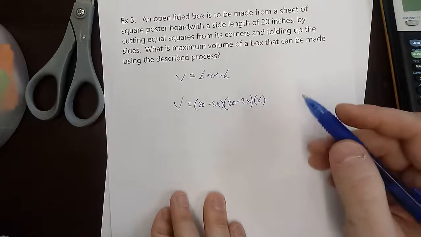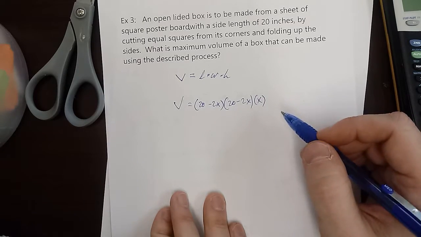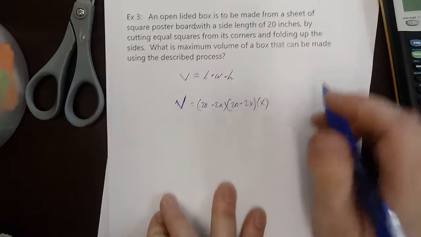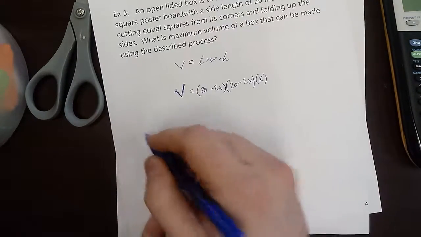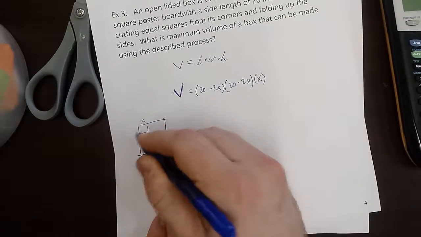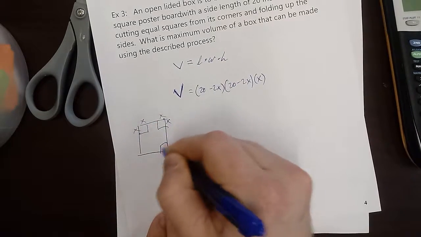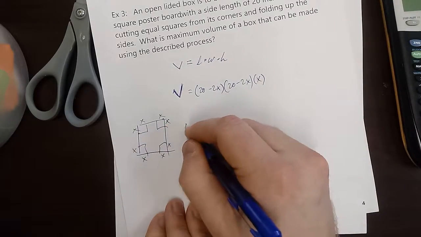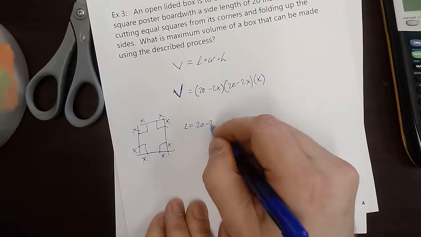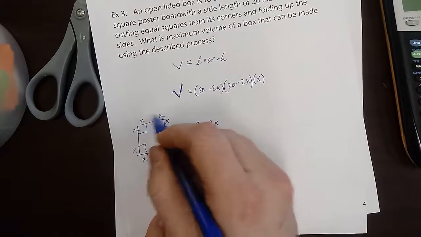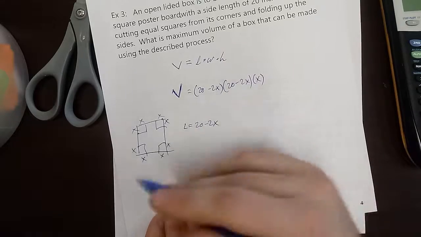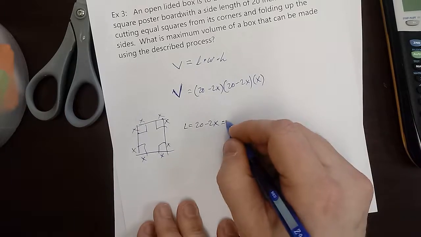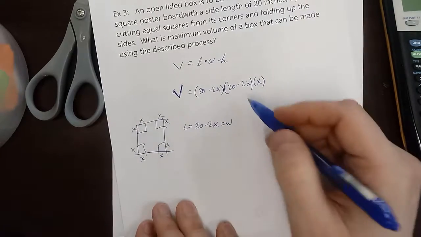Okay, that's fine. So now it comes down to how do you want to differentiate this? Let me show you what I would do if I was drawing it instead. I would start with a box and I'm cutting x in on each side. I know that the length is equal to 20 minus 2x. And since it's a square, that's also equal to the width. So that's how I would handle that.